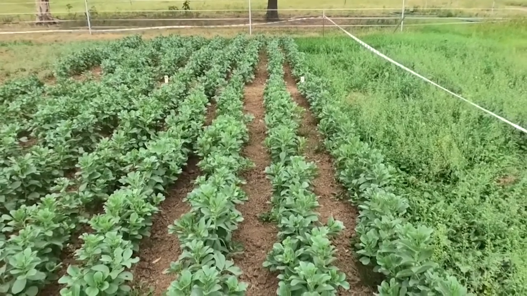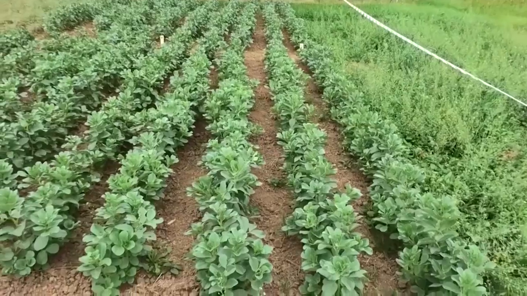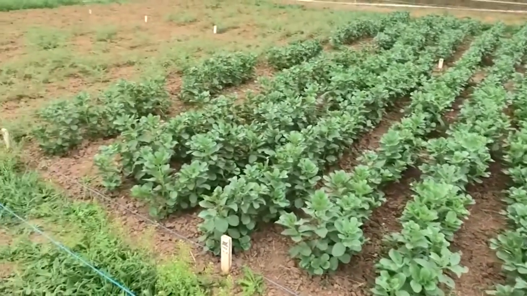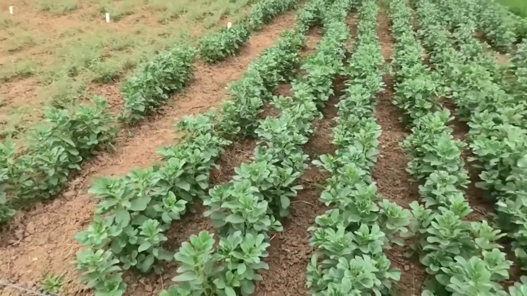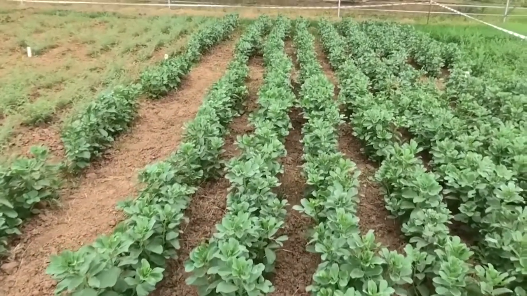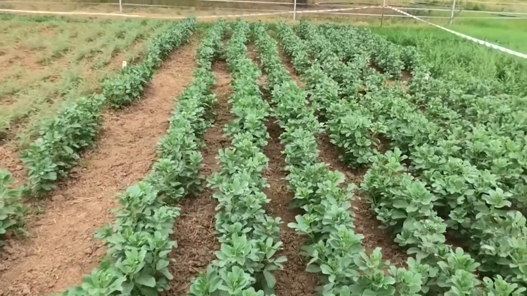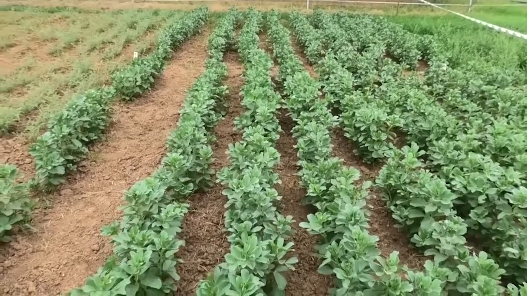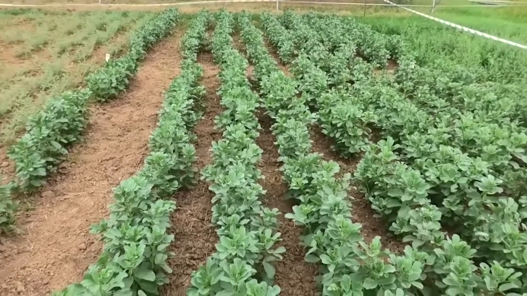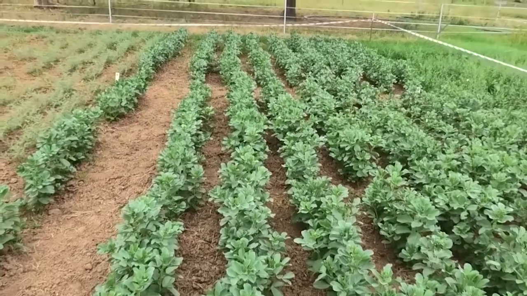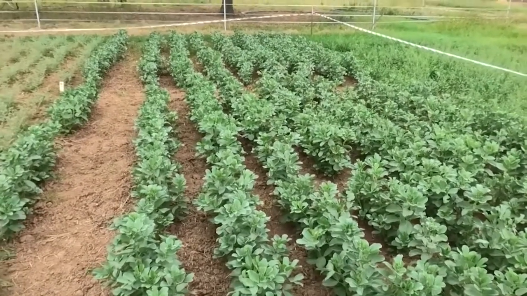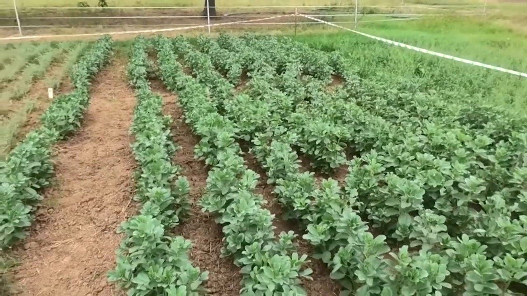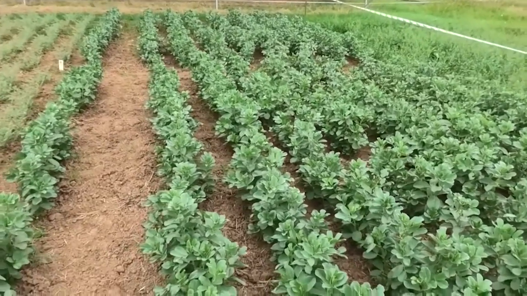The canopy is a little less dense than the treatment next to it, which is no nitrogen plus rhizobia. Down the rows there, fairly uniform height, good density of production. These plants are just coming into flowering, so they're quite young still. So we've got a visual difference between the control and the treatment with just rhizobia added.